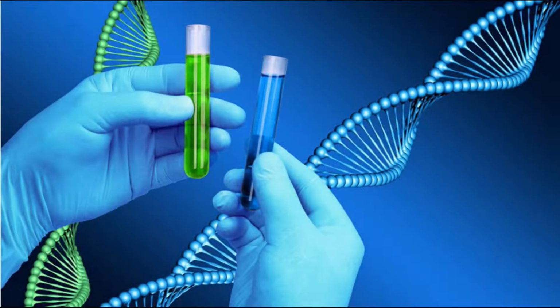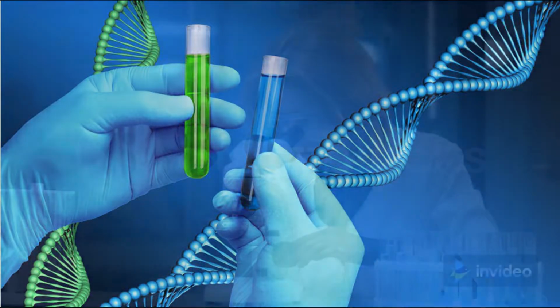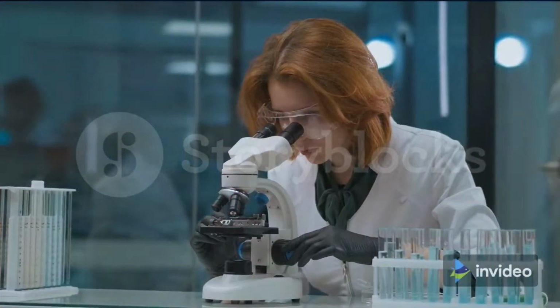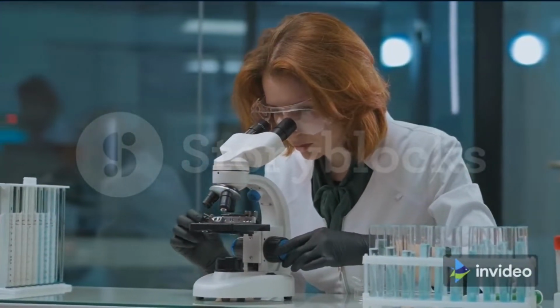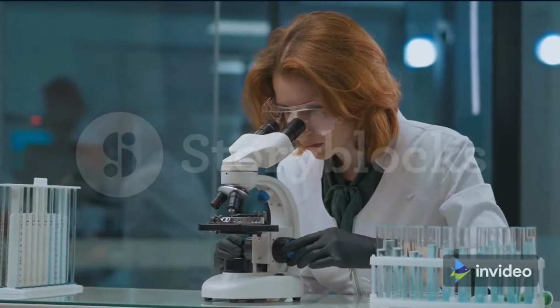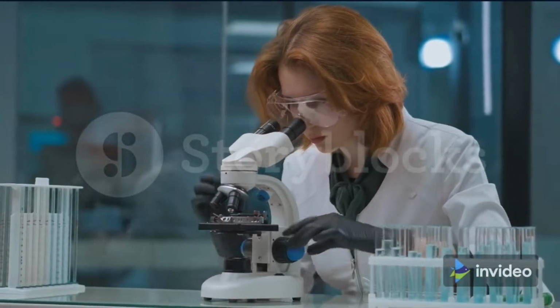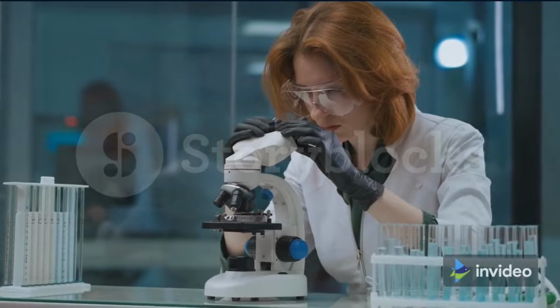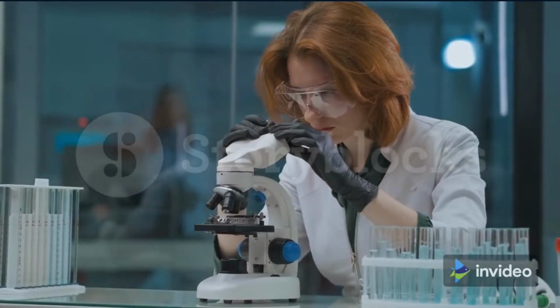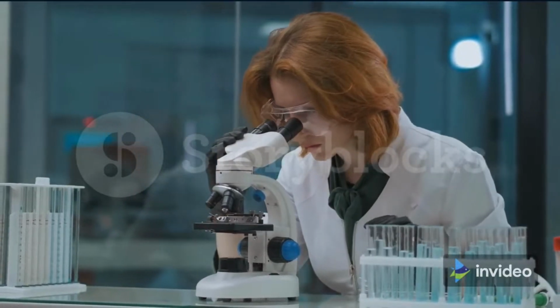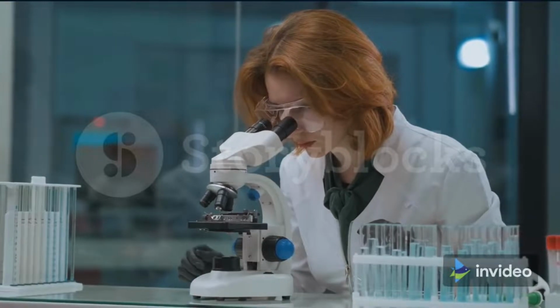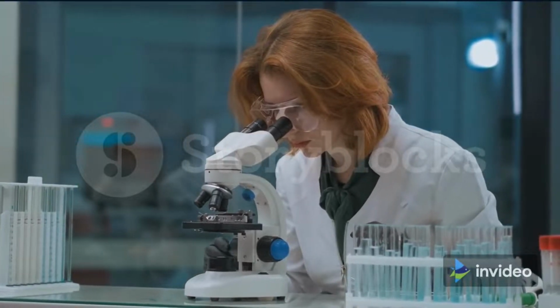Laboratory, human body sample, analyzing it, all those things are actually science. A microscope is actually technology that helps us process and analyze body samples.